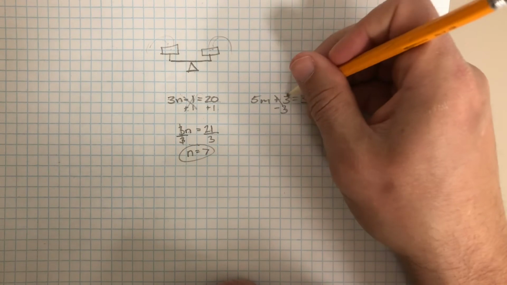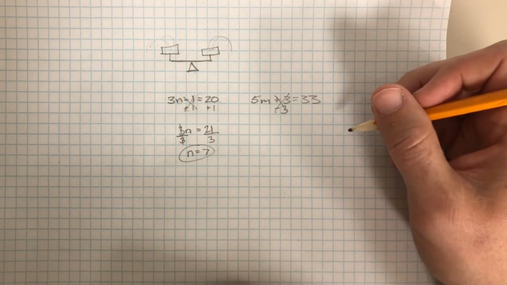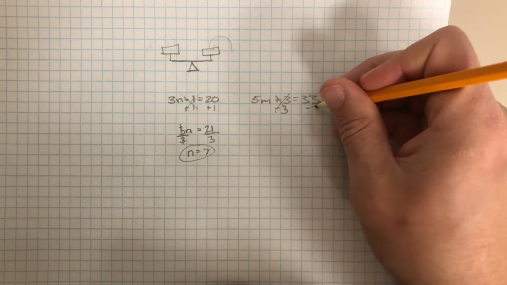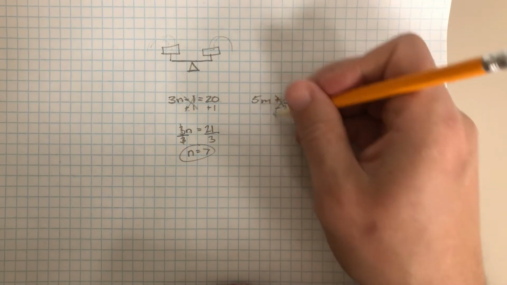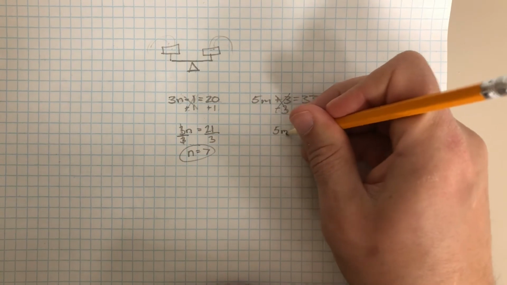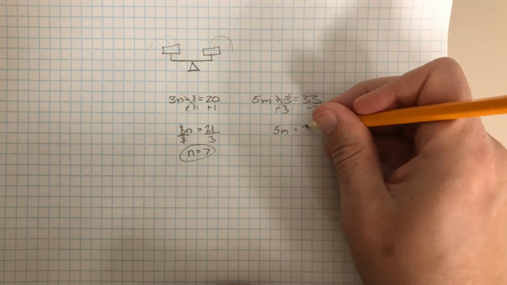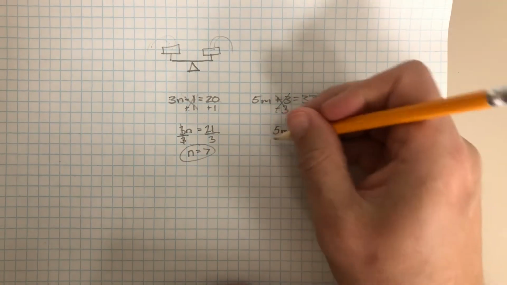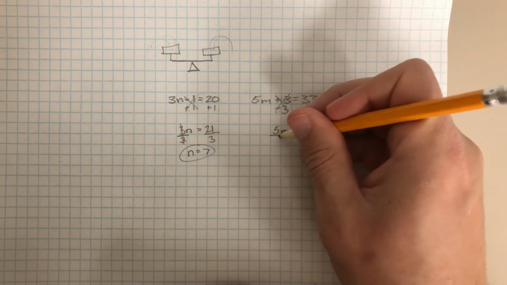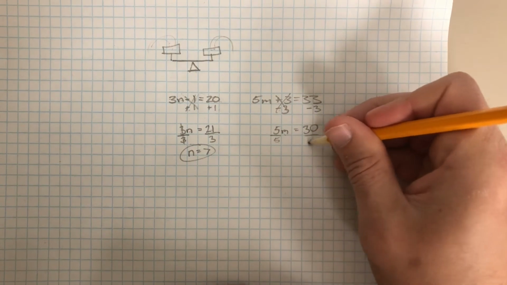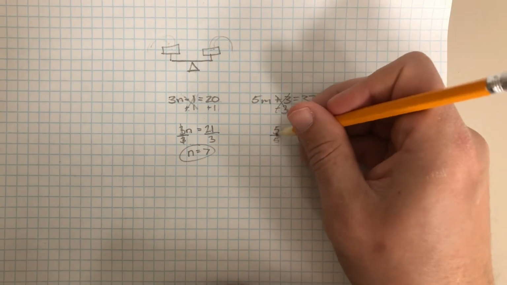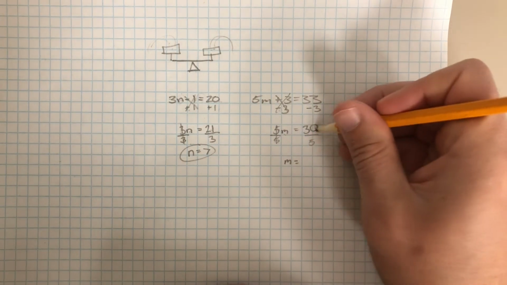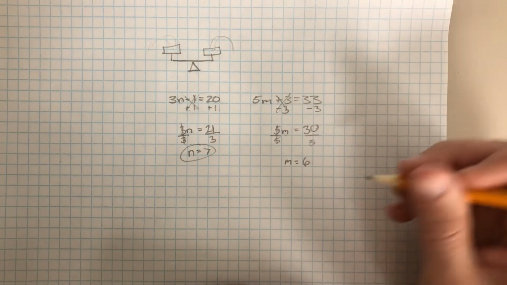So if I subtract 3, positive 3 minus 3 cancels out to nothing. But if I subtract 3 on this side, I got to keep it balanced. Subtract 3 on this side. Okay, so now I'm left with 5m equals 33 minus 3 is 30. 5m equals 30. All right, so now to get m by itself, divide by 5 and divide by 5. 5 divided by 5 is 1. 1 times m is m. And on this side, I have 30 divided by 5 is 6.